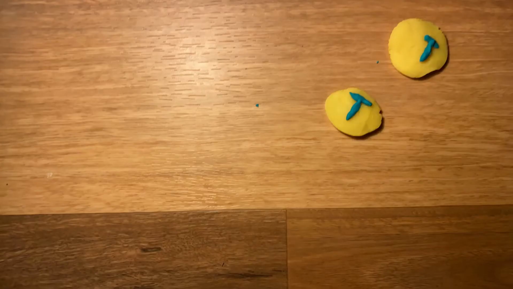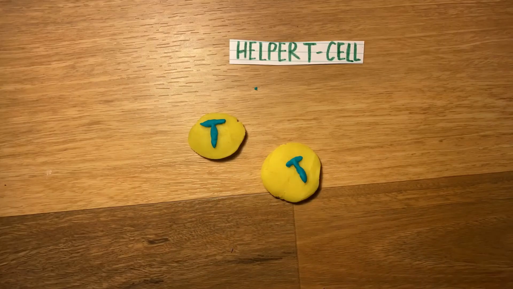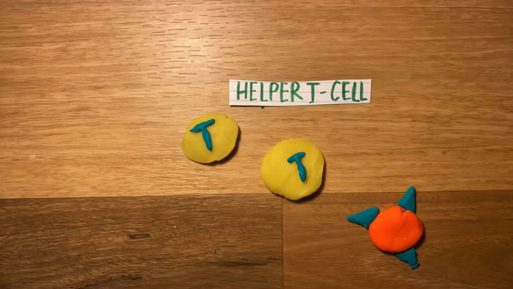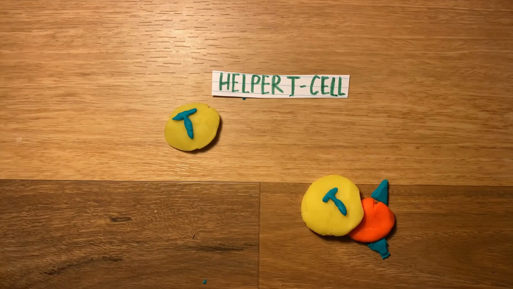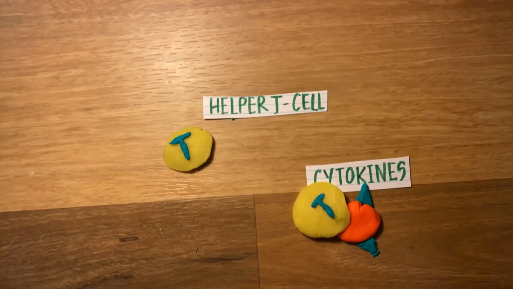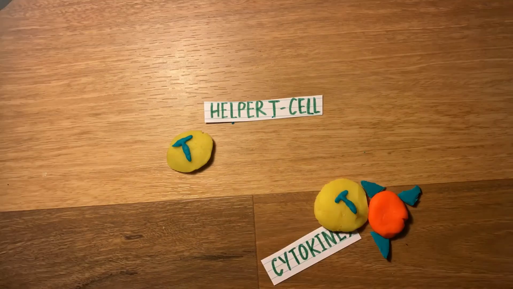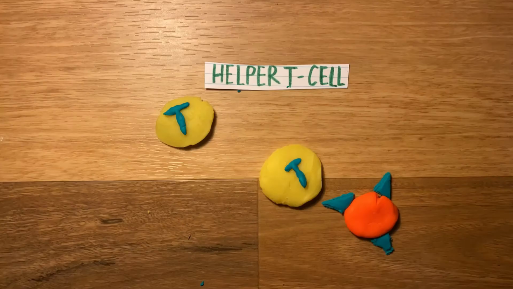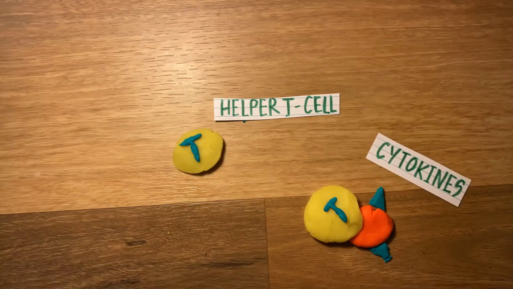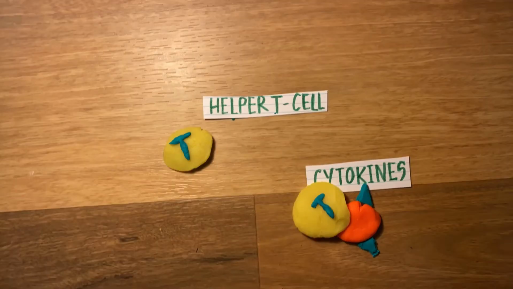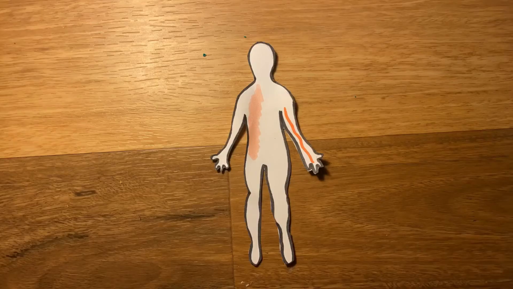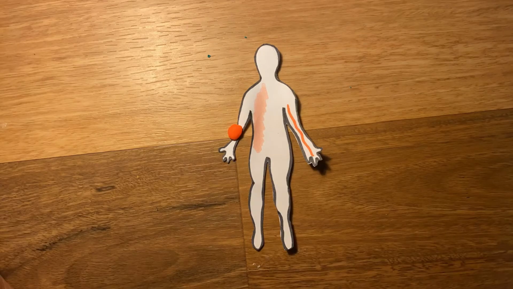The helper T cells are activated when they bind to protein-containing antigens, which then secrete molecules known as cytokines. These cytokines assist other cells by binding to receptors on their surface, regulating an immune response. These signal responses such as inflammation and swelling.